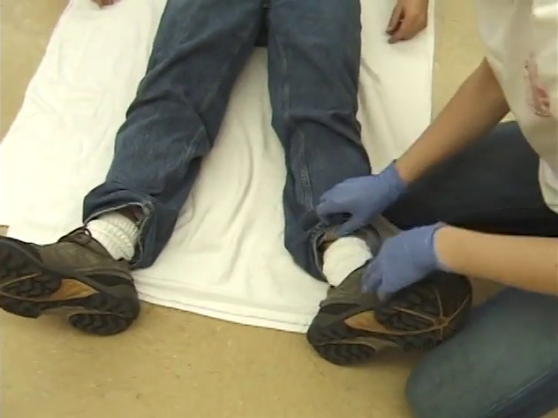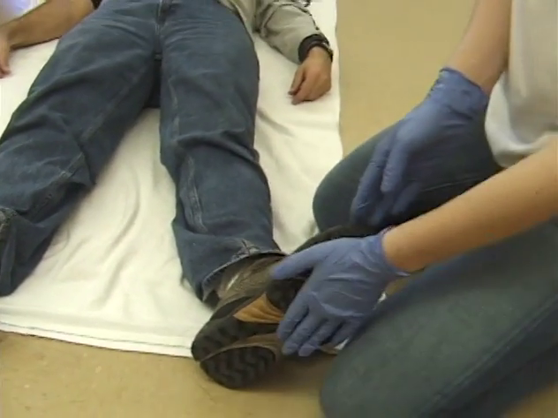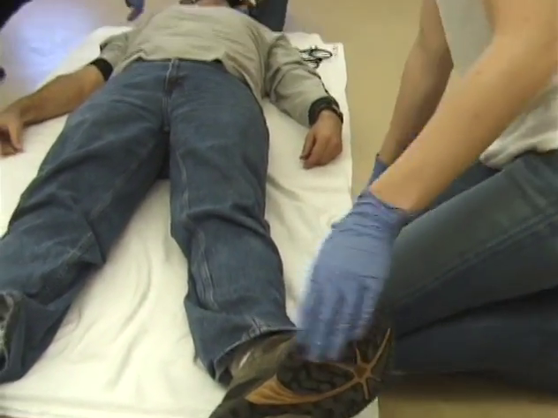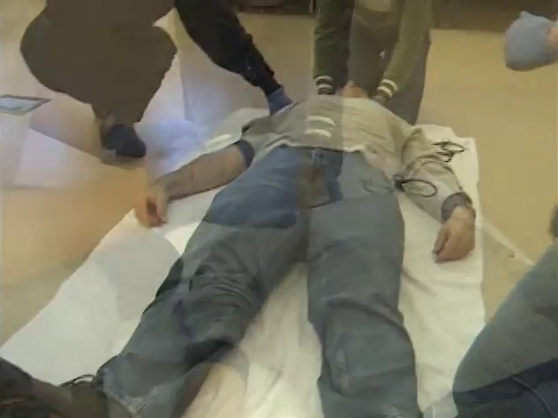Or you could also check your dorsalis pedis, and if you can't do that, you could check your capillary refill and take the shoes off. And move back up to the upper extremities.